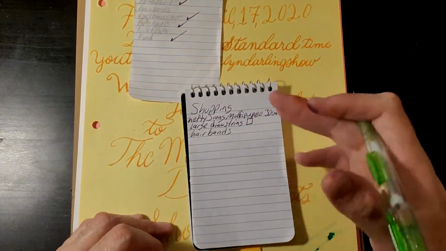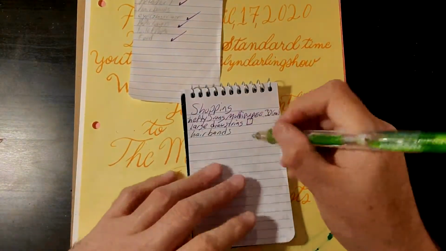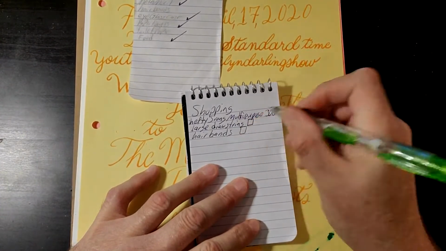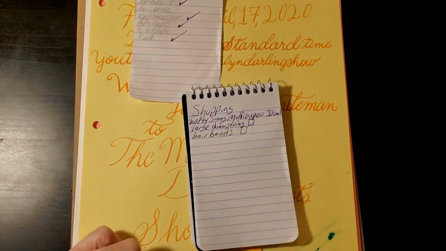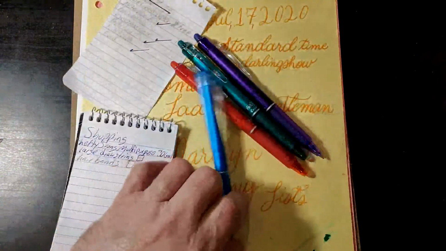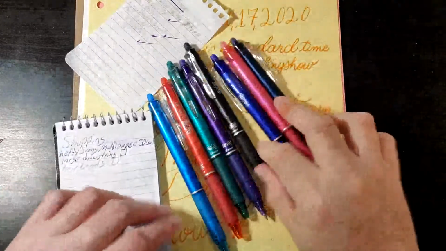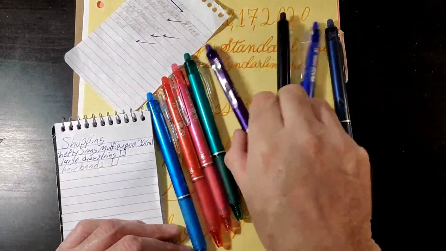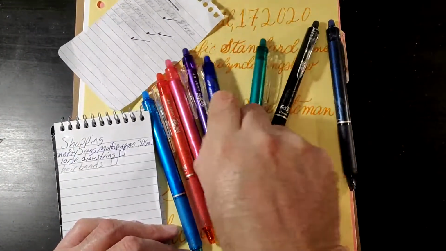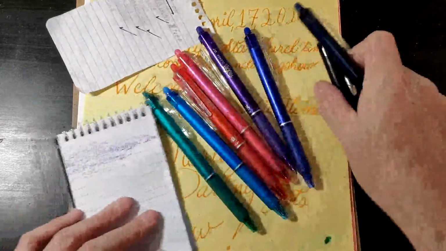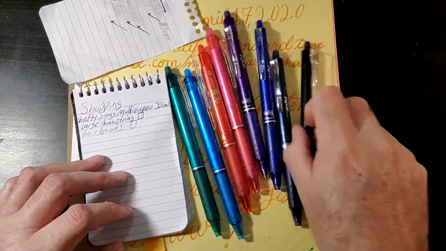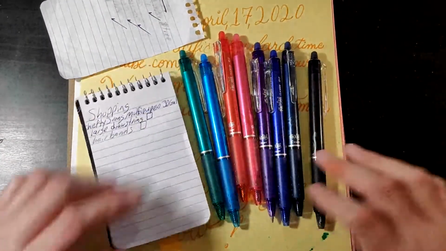Another thing is change up the colors, because sometimes you might want to have one thing, one color, and then another thing, another color, so that way they don't all run together. If you buy a set of Pilot Friction pens, they come in a multitude of colors, and they are all erasable, which is great. So you can kind of get an idea of what type of pen you want to use with whatever you have going on.